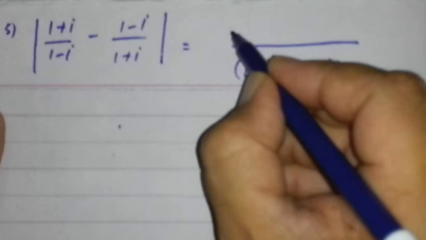Now take the conjugate of these two. So 3 over 25, and we know that the conjugate just changes the sign of the imaginary part, so we can write it as 3 over 25 plus 4 over 25 iota, the answer.